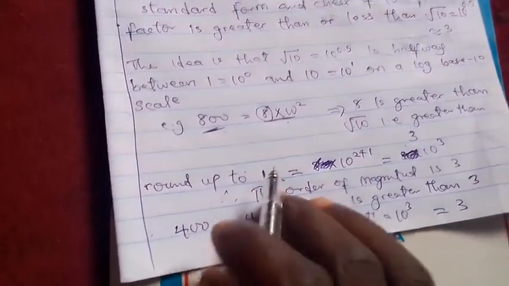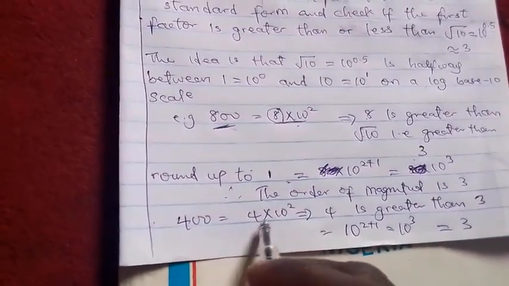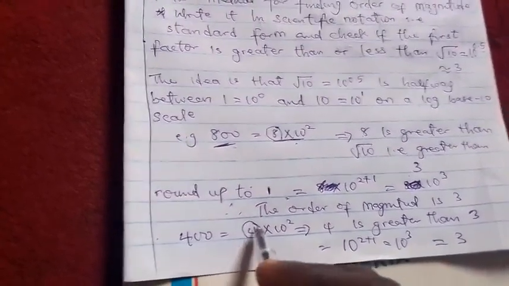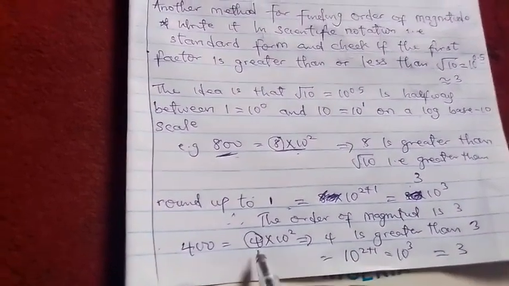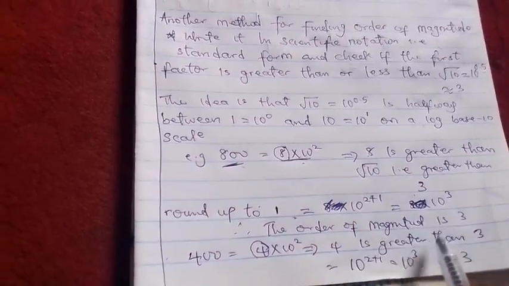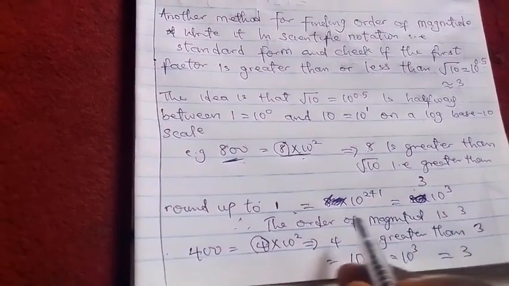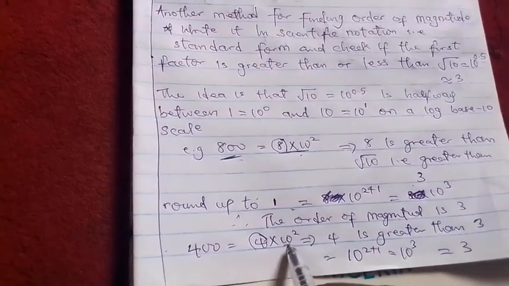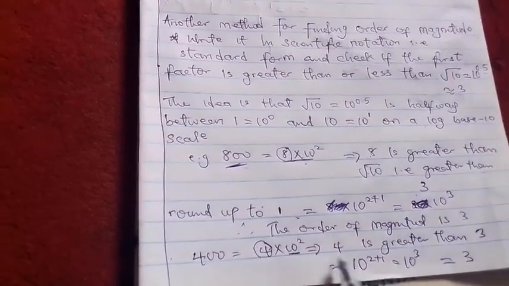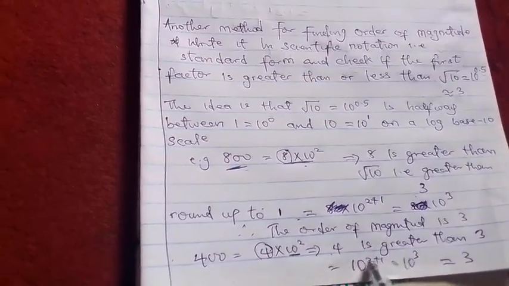Now 400, if you write it in scientific notation, is 4 times 10 raised to the power 2. The first value there, which is 4, is greater than root 10, because root 10 is approximately 3. So 4 is greater than 3, so you come to the other value there, which is 10 raised to the power 2. So that 4 has been rounded up to 1. So that's 10 raised to the power 2 plus 1, which is 10 raised to the power 3, which is also 3. So that's another way of finding order of magnitude.